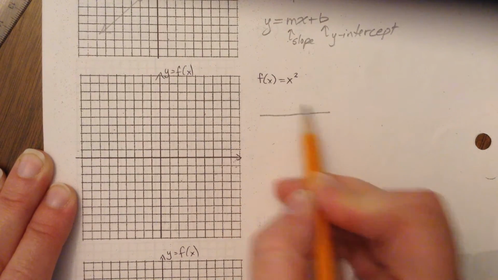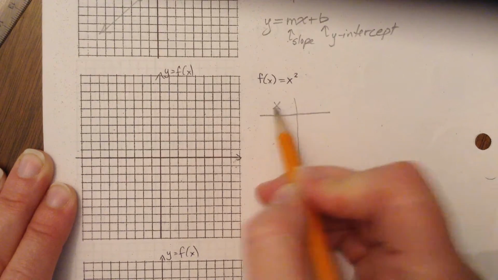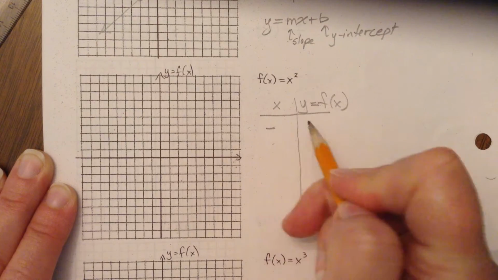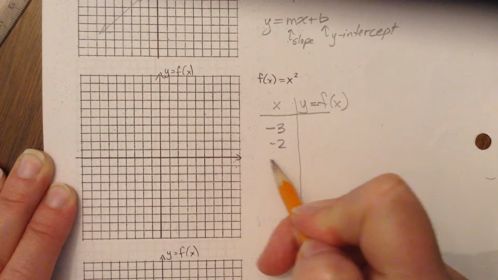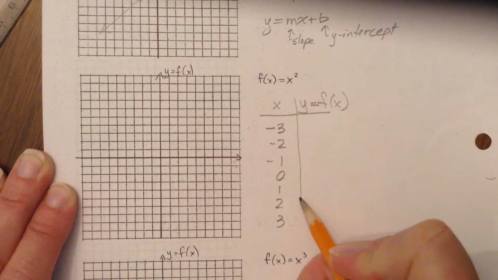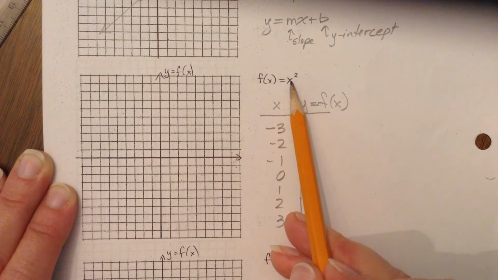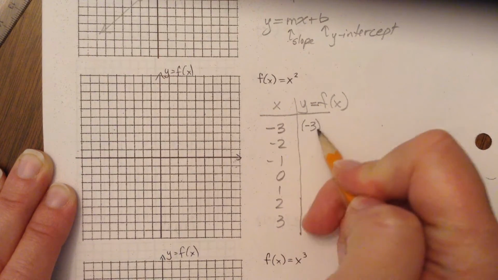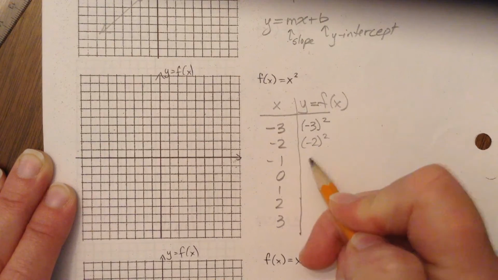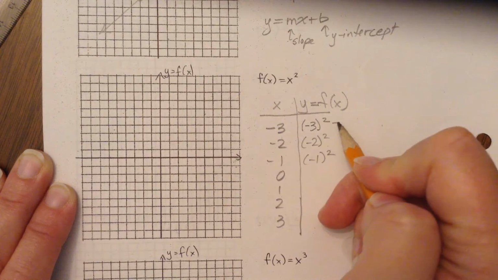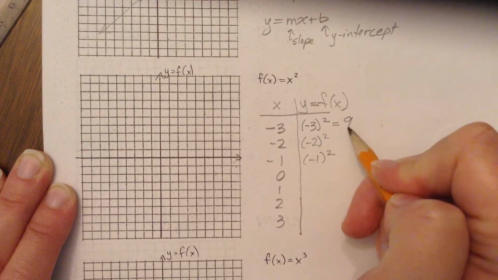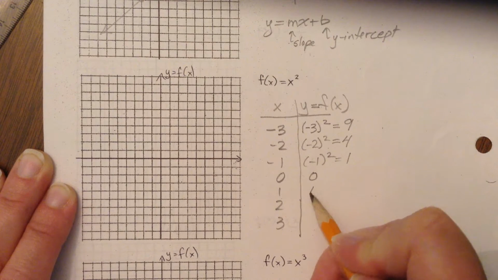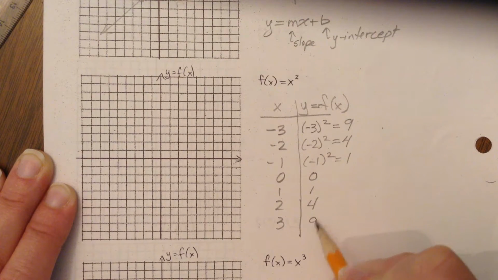So again, if you're not sure of what this looks like, we can choose some values for our table. Again, a couple negative. I'm going to go -3, -2, -1, 0, 1, 2, 3. And we substitute each value into the function. So here for the first one, for example, I'll show you the work, would be -3 squared, -2 squared, -1 squared, etc. So -3 squared is -3 times -3, which is 9. This one is 4. 0 squared is 0, 1 squared is 1, 2 squared is 4, 3 squared is 9.